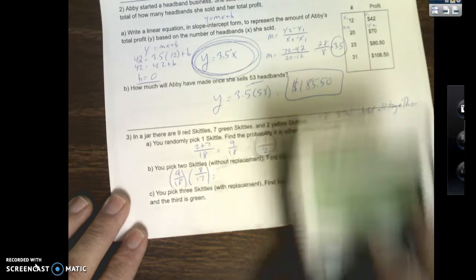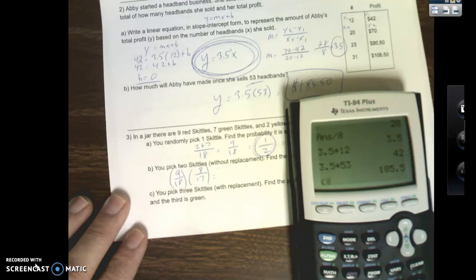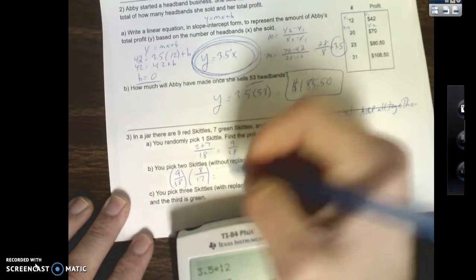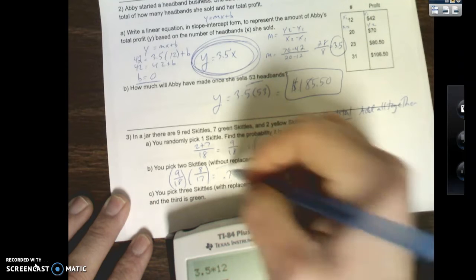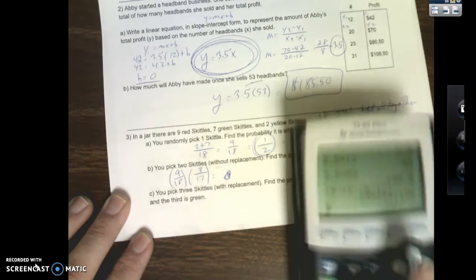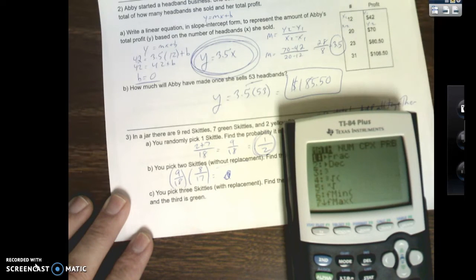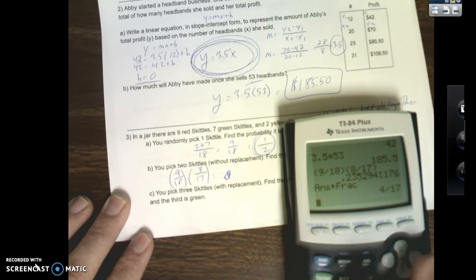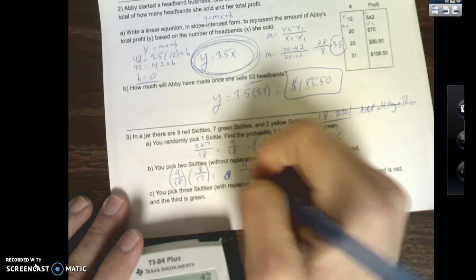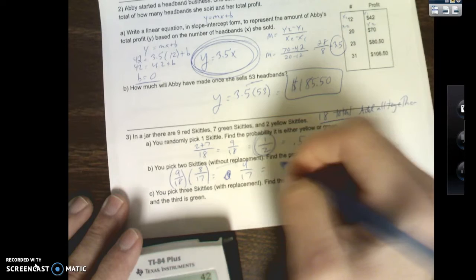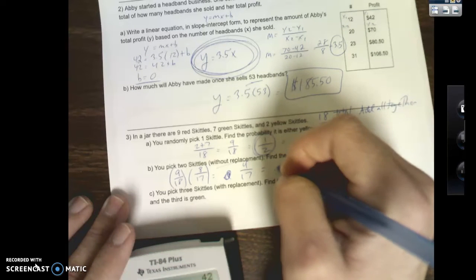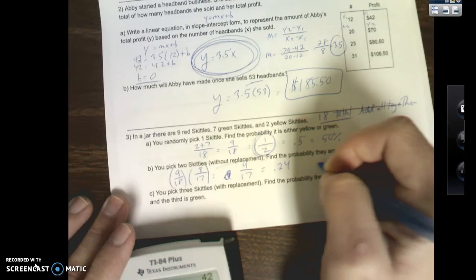Now, I have to multiply these. That's really scary. I don't want to do that. So 9 over 18 times 8 over 17. Okay. 0.24 is what I'm looking at. Oops, hang on one second. My apologies. What I want to do here is do math, enter, enter. 4 out of 17. Trying to write it the same way every time. Which is equivalent to 0.24, okay, or 24%.